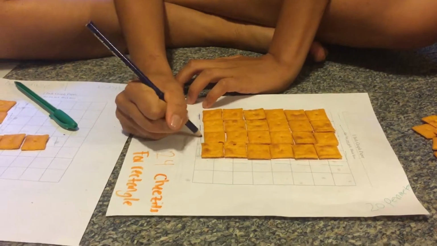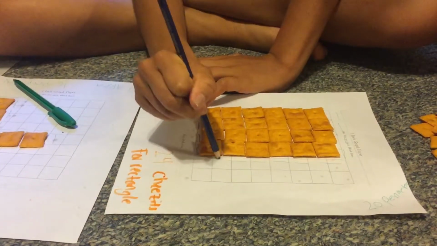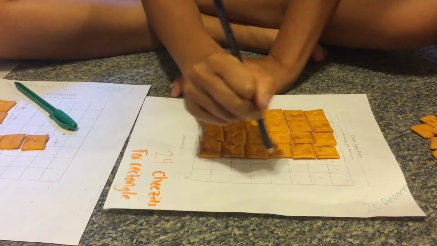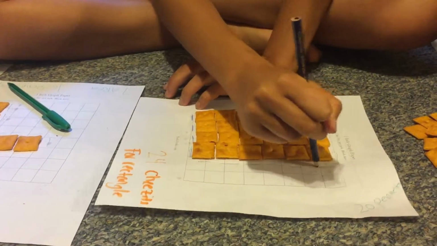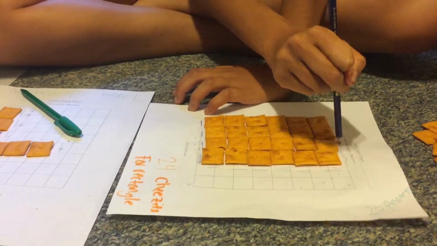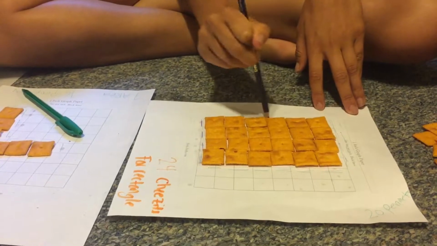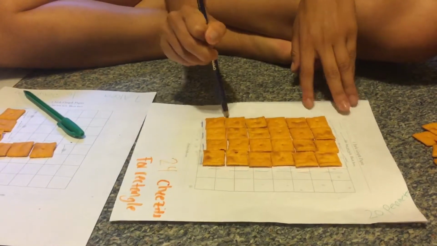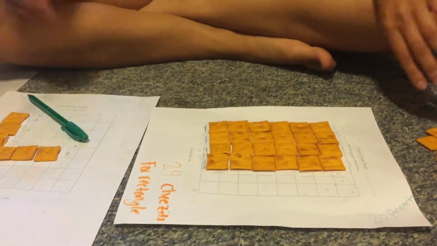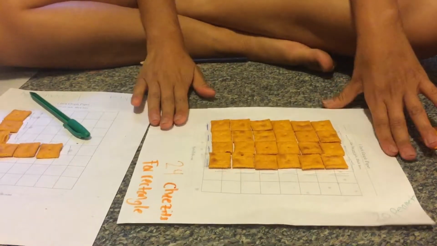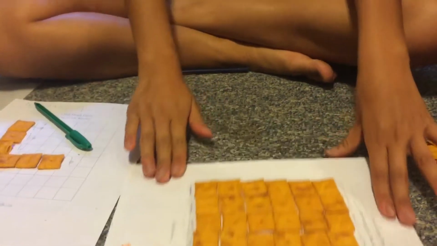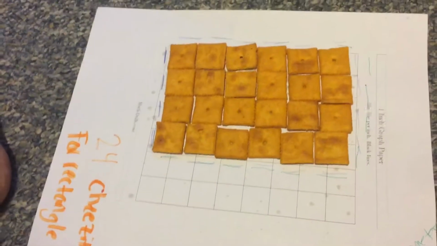1, 2, 3, 4, 5, 6, 7, 8, 9, 10, 11, 12, 13, 14, 15, 16, 17, 18, 19, and 20, which gives us the same as if you added all the units up. So 20 is the perimeter and 24 is the area for that shape.